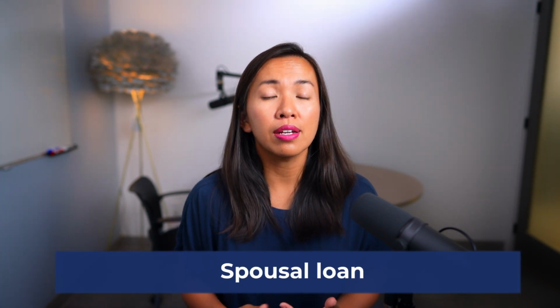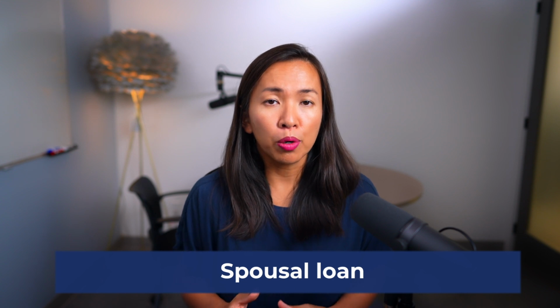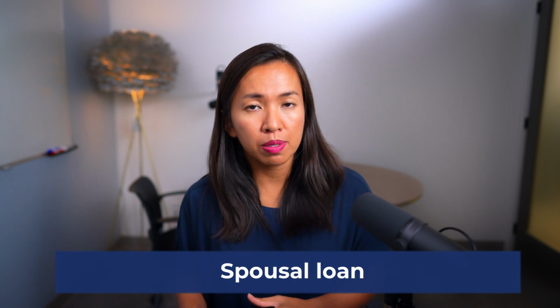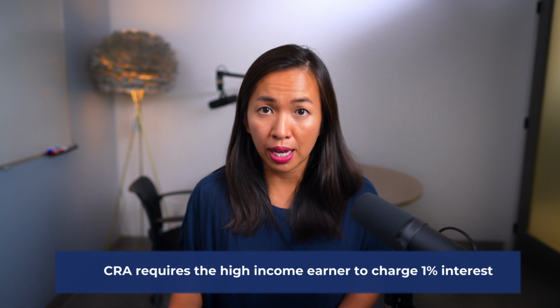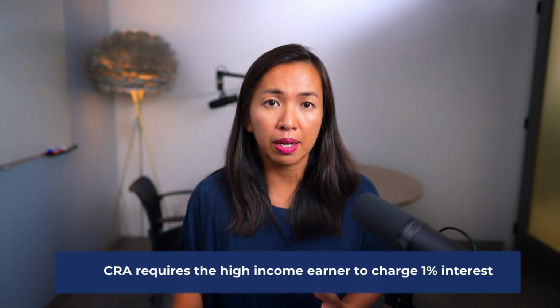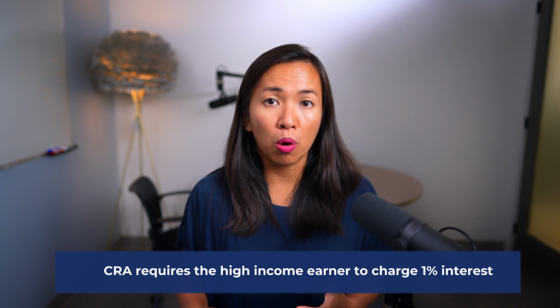The third strategy is the spousal loan. A high-income earner can lend money to the low-income spouse, who in turn uses the borrowed money to invest and earn higher income. Investment income earned will not be attributed back to the high-income earner as long as the taxpayer sets up this arrangement legitimately and follows through with all the compliance requirements. Currently, CRA requires this high-income earner to charge at least 1%, the prescribed rate set out by CRA, as the interest charge on the loan.